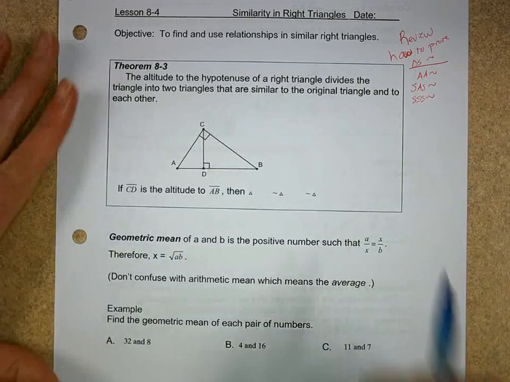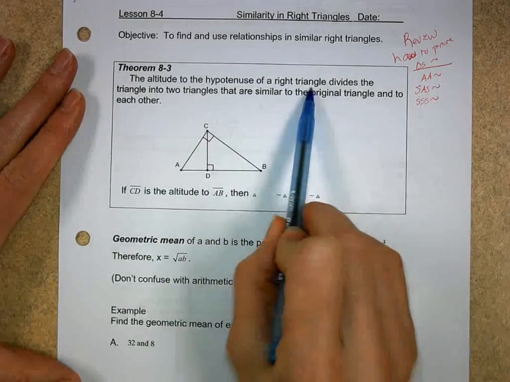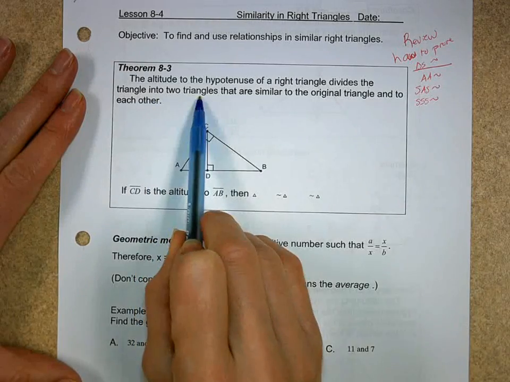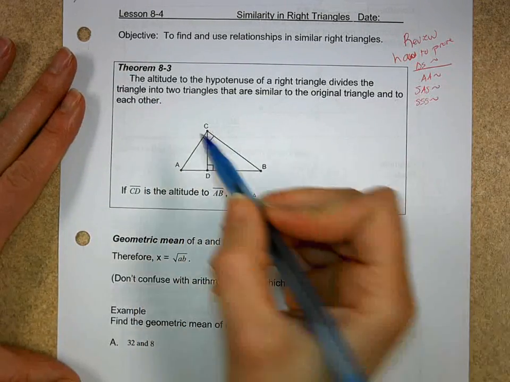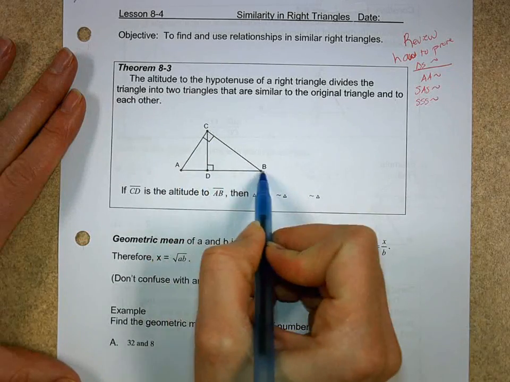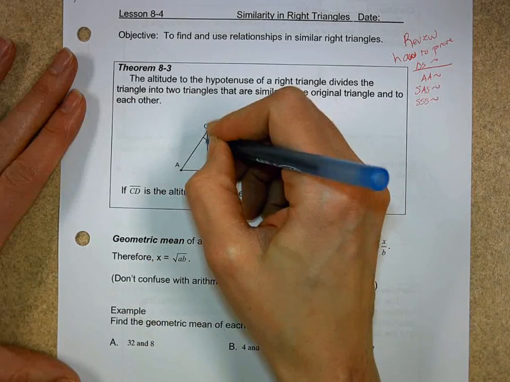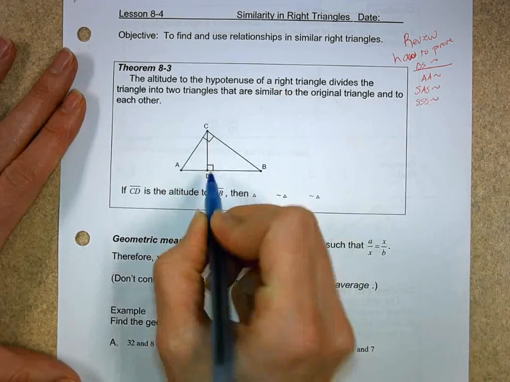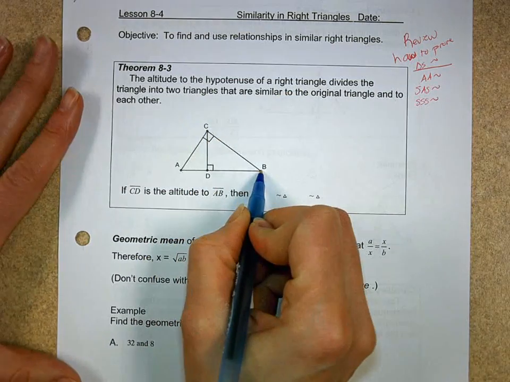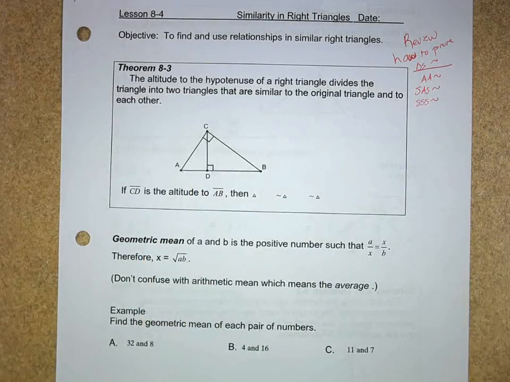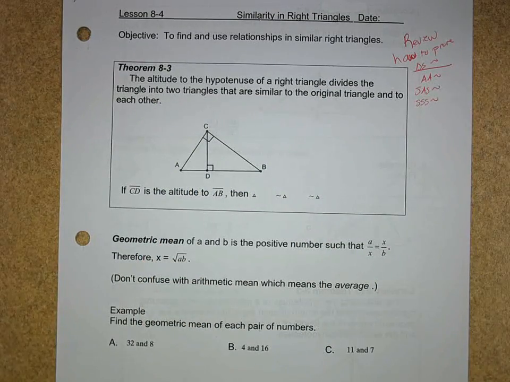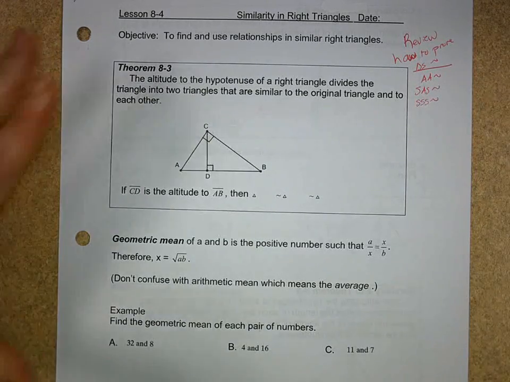Alright, this one says the altitude to the hypotenuse of a right triangle divides the triangle into two triangles that are similar to the original triangle and to each other. The original triangle they're talking about is this big triangle. And they're drawing the altitude right here to the hypotenuse of the larger triangle. Well, obviously you form two smaller right triangles. So we're going to use angles maybe to help us figure this out. And so we're going to redraw and figure out how they are all similar.